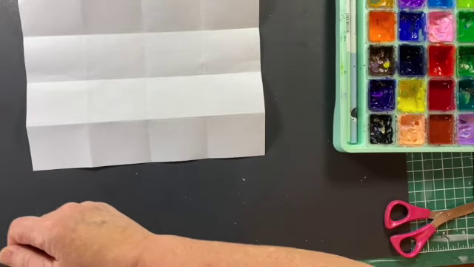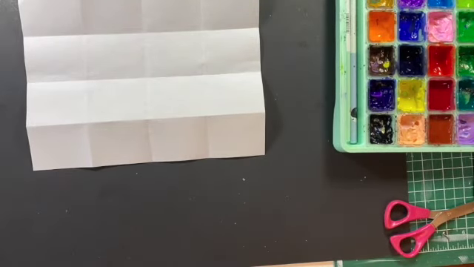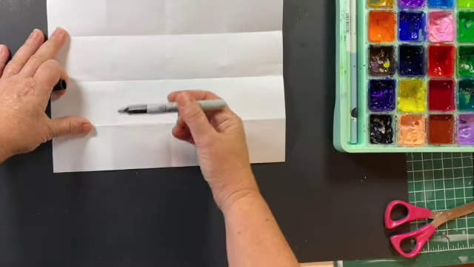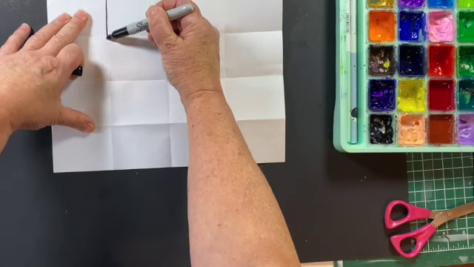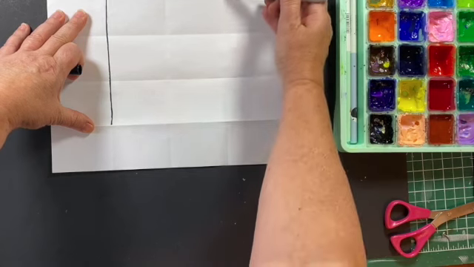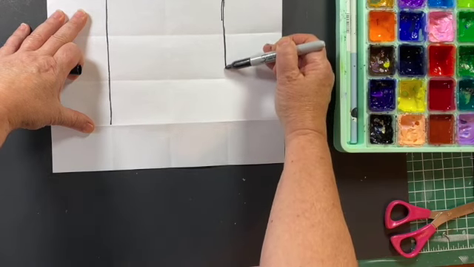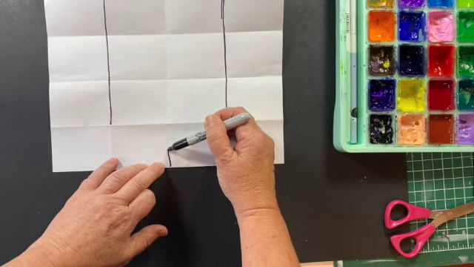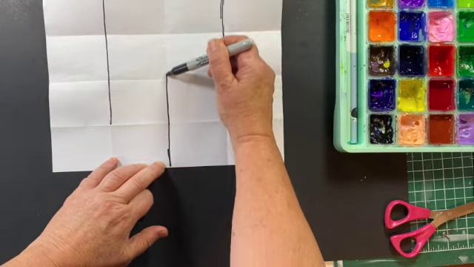And I'll mark it so that you can see beforehand, before I cut. So it doesn't matter which side you do this on. So I'll just do, I'm going to cut all the way on this line. Cut all the way on this line. And this one will cut from this side all the way up.